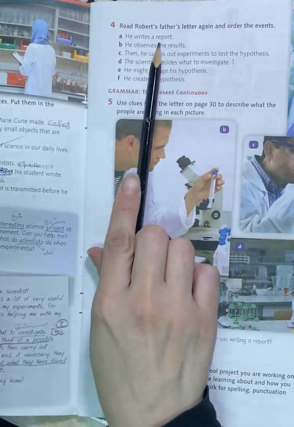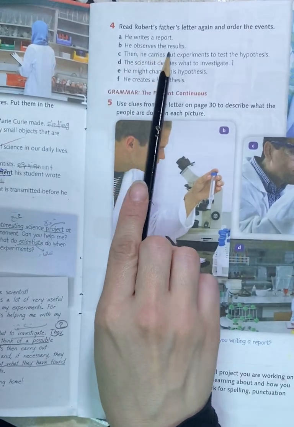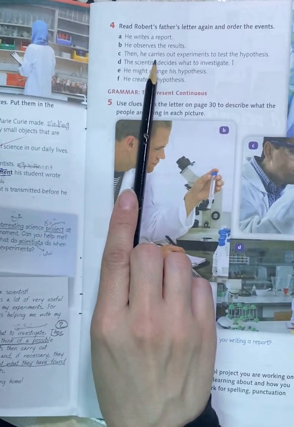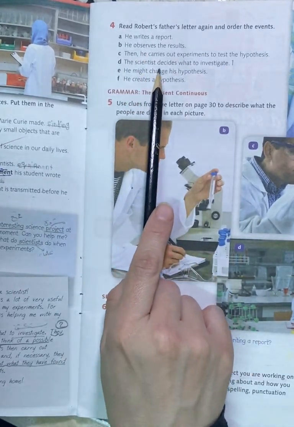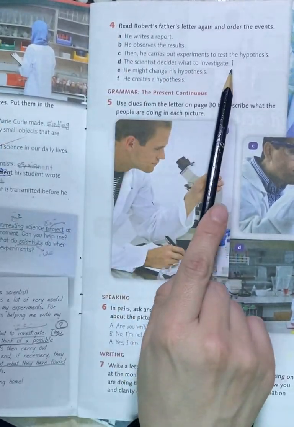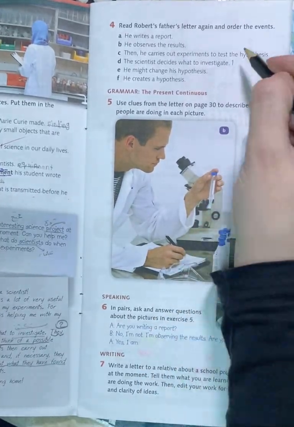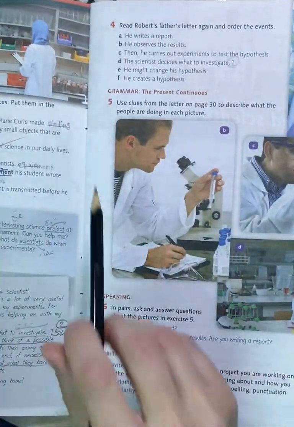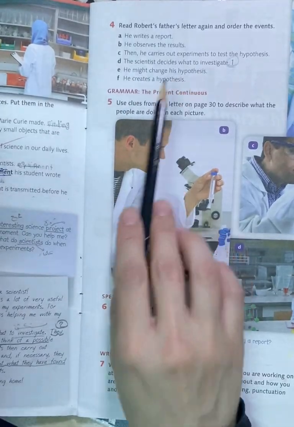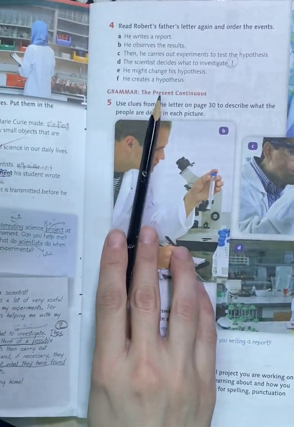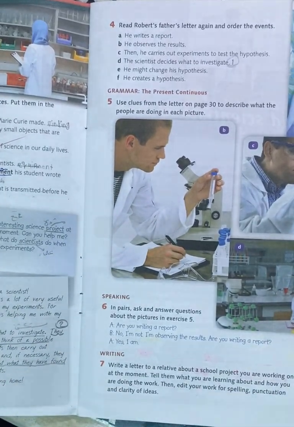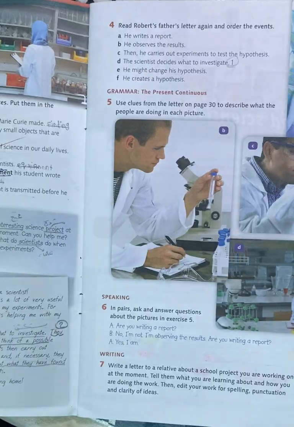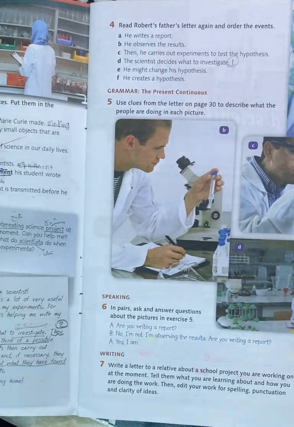He writes a report. He observed the result. Then he carries out experiment to test the hypothesis. The scientists decide what to investigate. هون هم محددين لك. Number 1. Look here. He might change his hypothesis and he creates a hypothesis. Okay, بدنا نرتب الأحداث. كيف حكاهم الأب؟ شو بيعملوا العلماء من البداية لحد ما يطلعوا بالنظرية ويعرضوها للعالم.